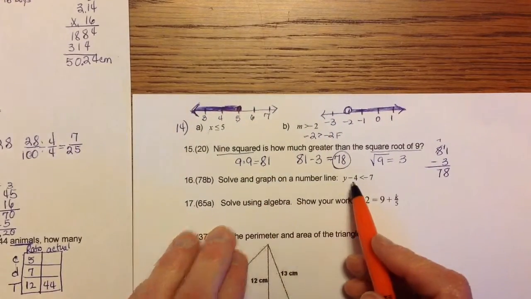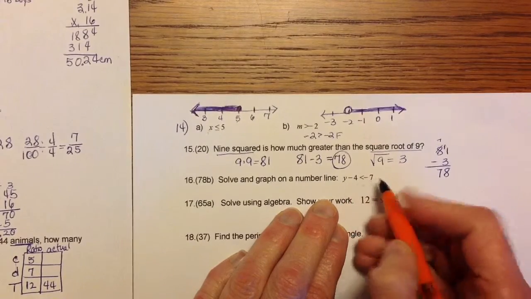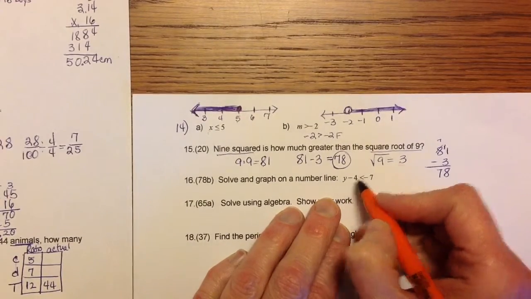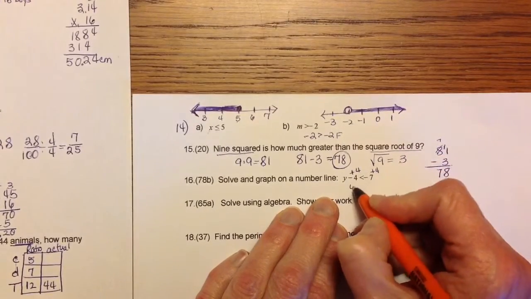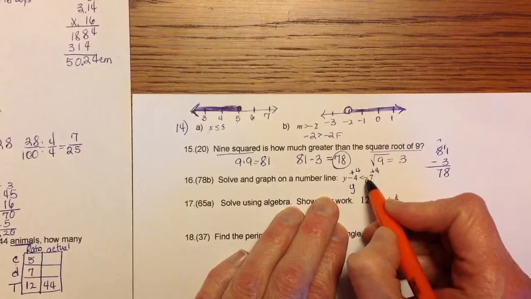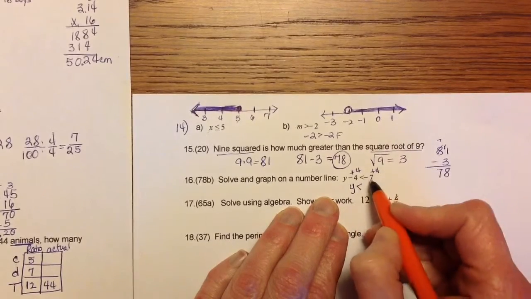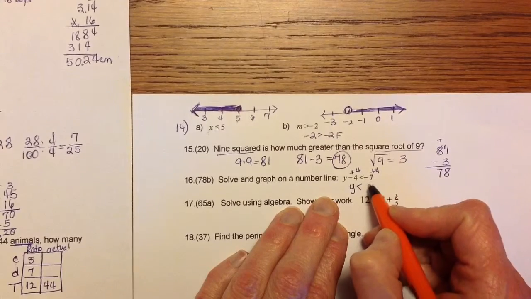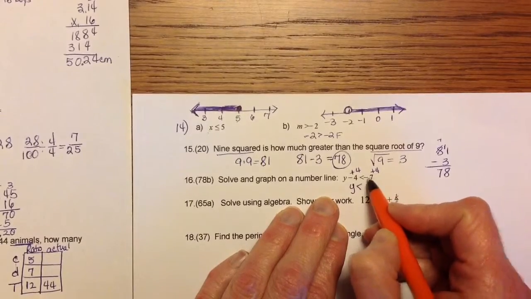Solve and graph on a number line. Y minus 4 is less than -7. So we need to get rid of the minus 4 by adding 4 to both sides. Now you have to watch your signs. That's not 7 plus 4, that's -7 plus 4. When the signs are different, let's go ahead and put our less than. We take the difference in the two numbers, which is 3. We ignore the signs, and we get 7 is the biggest one without the sign, and so it is a negative.